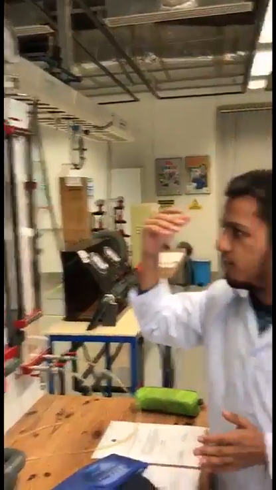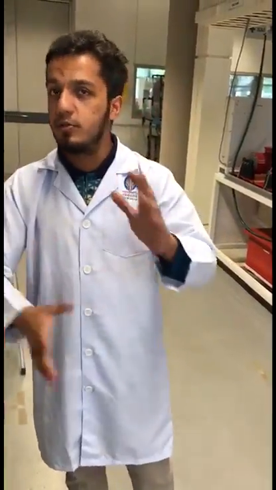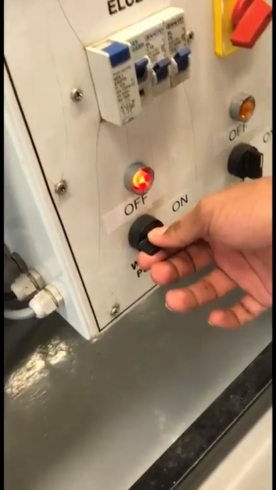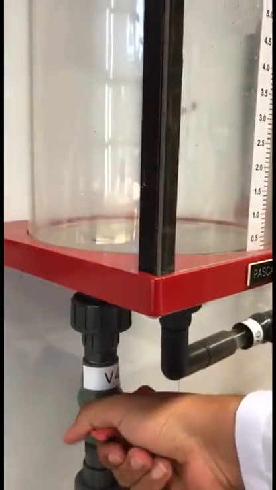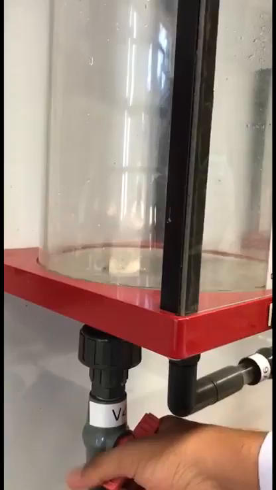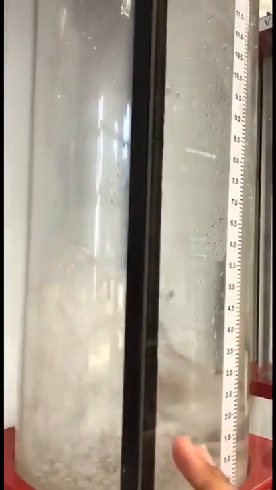And after closing the valves, we record the volume of air in this tank and also the volume of air in this tank. So, once we have made sure some of the valves are open and some of them are closed, we have to open the pump. This is how we open the pump. Now, once the pump is open, we have to slowly open V4 and let water enter the tank. So we have to let water enter until it stops, until the air is fully compressed.